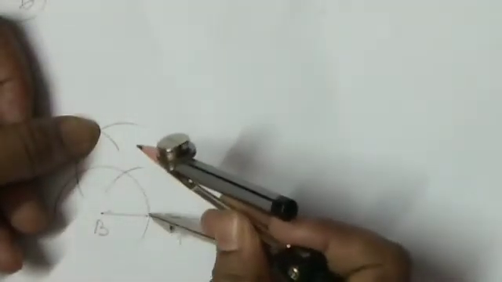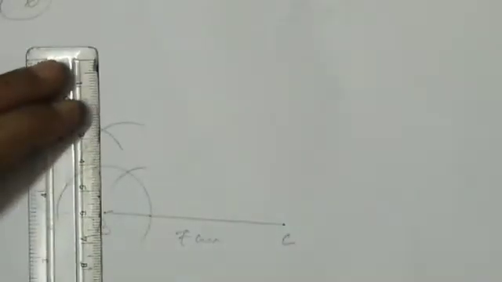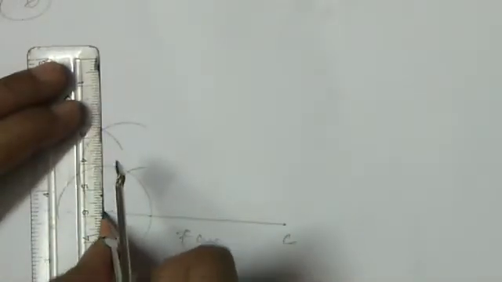As we need 45 degree, by taking more than half, suppose this much also we can take. Okay, let's join it up, then it would be clear to you. By dotted line you join, because this line is not required.